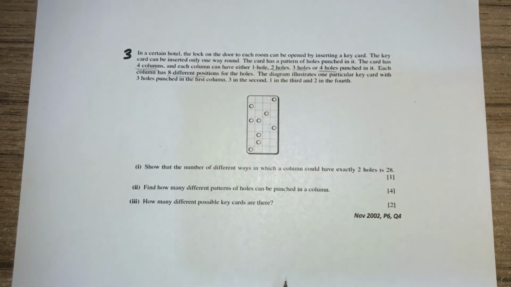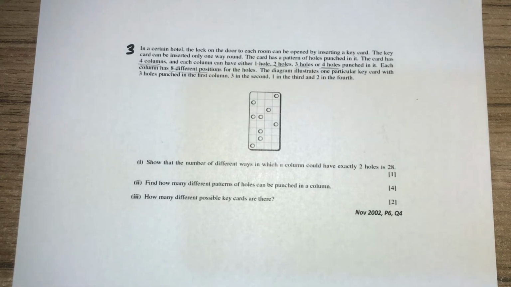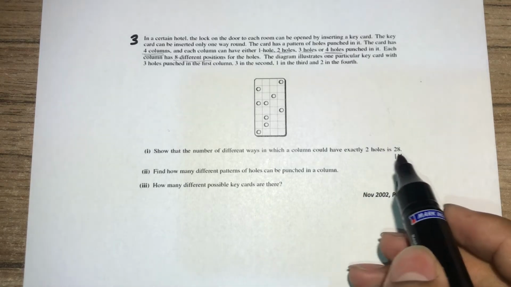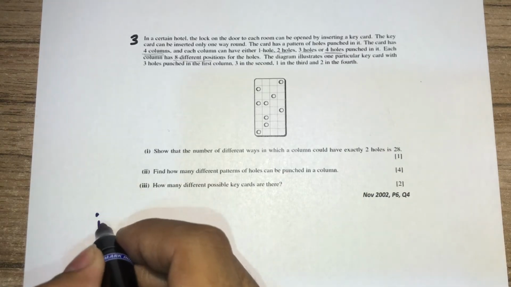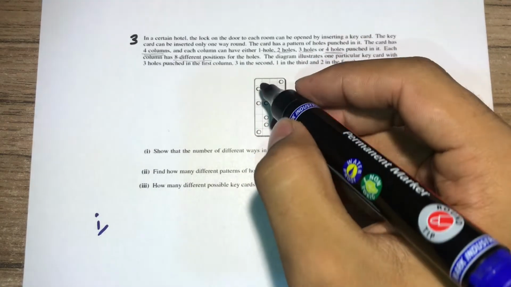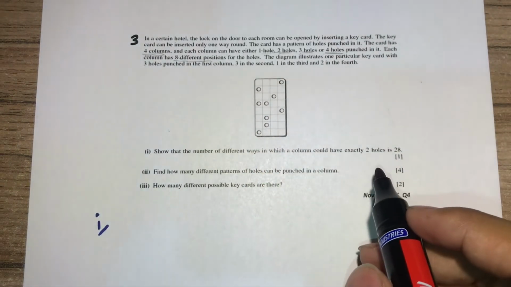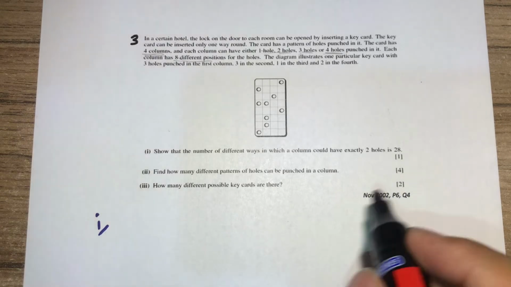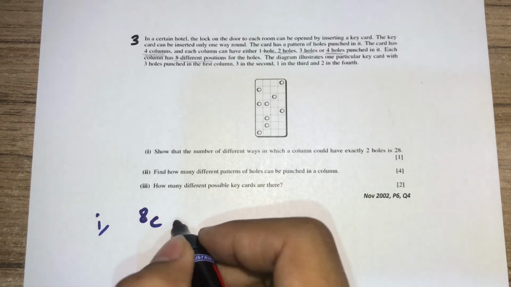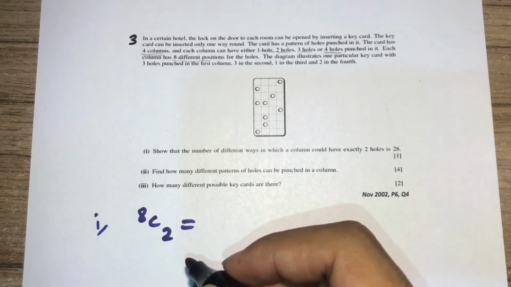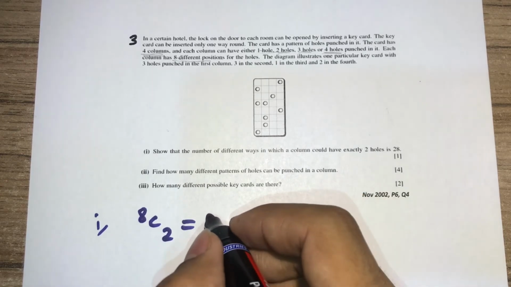Okay. Now in the first part they're saying show that the number of different ways in which a column could have exactly 2 holes is 28. So in each column there are 8 possibilities, and out of those 2 holes have to be selected. So for the first part the answer will be 8C2, that is equal to 28.